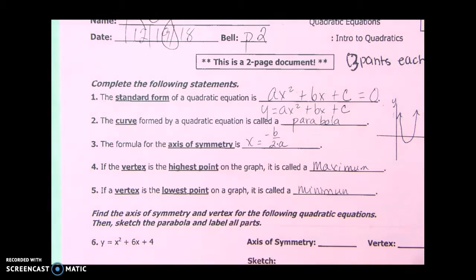Okay, so what you can do right now is pause the tape and get that part filled in if you didn't do it while I was talking. So you'll pause the tape there, and I'm going to continue on with this part of the lesson in another tape.